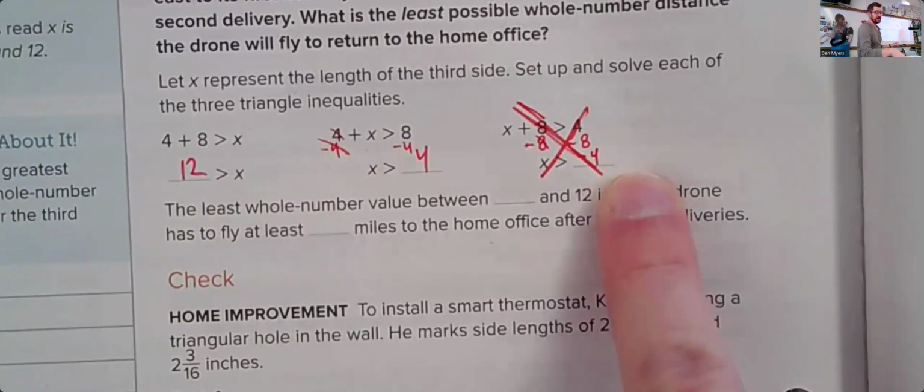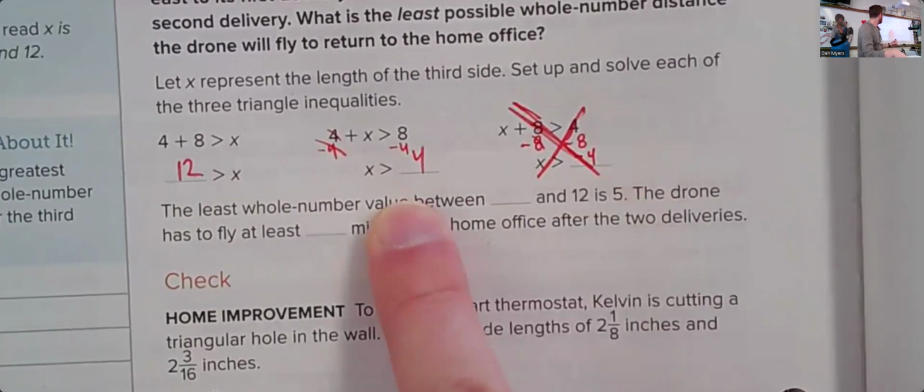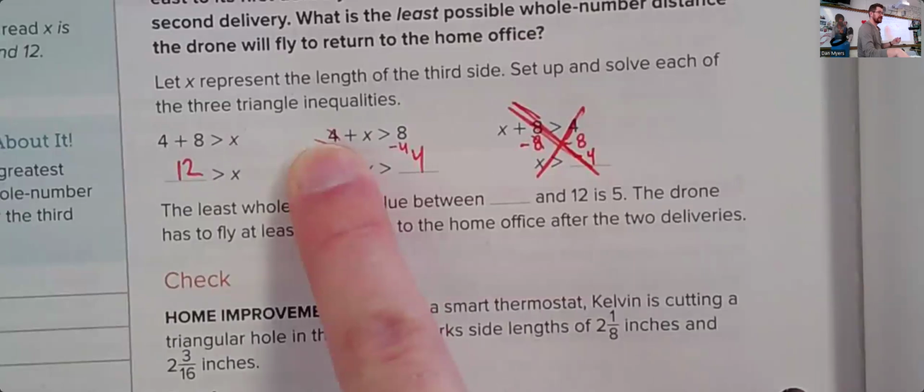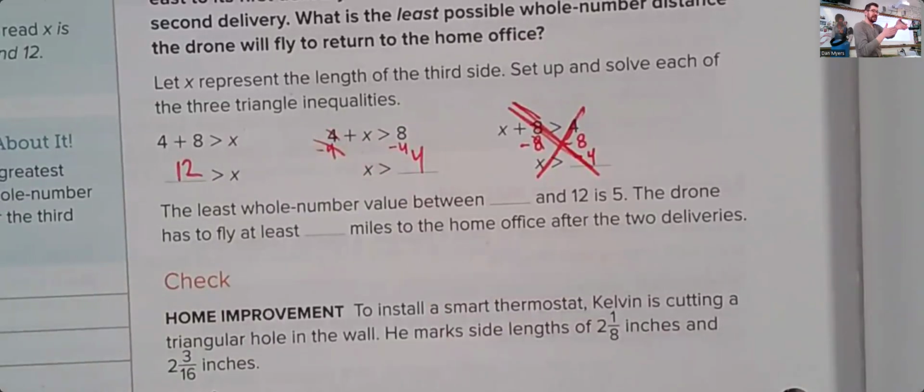We just showed that. So x can't be less than 4, which means it can't be the shortest side, because the shortest side is 4. So either x is the medium length side or it's the longest side. Logically, does that make sense? It's either the middle length or the longest length, but it can't be the shortest.